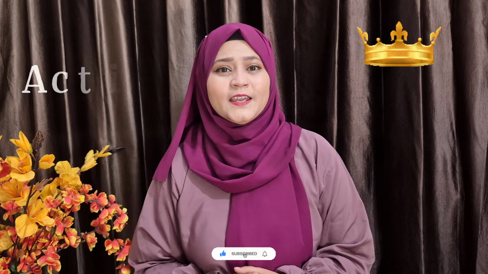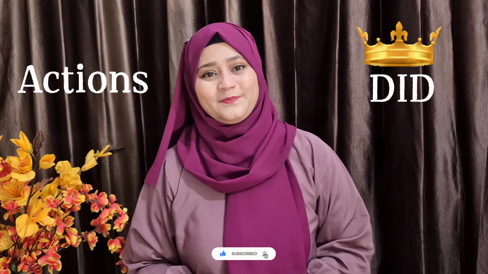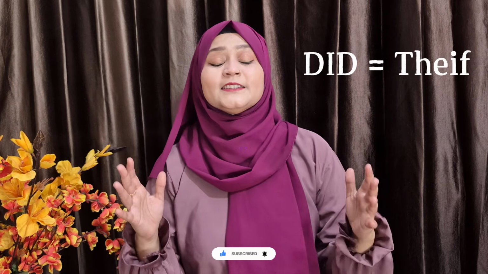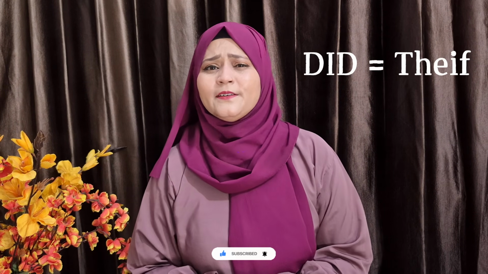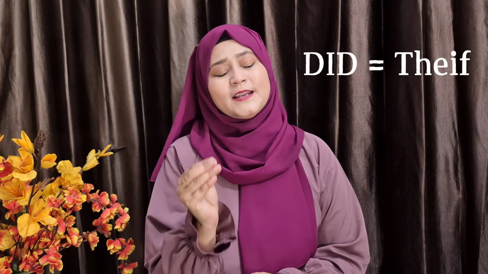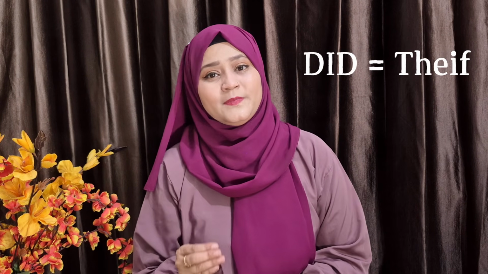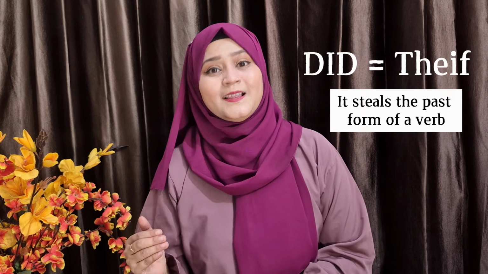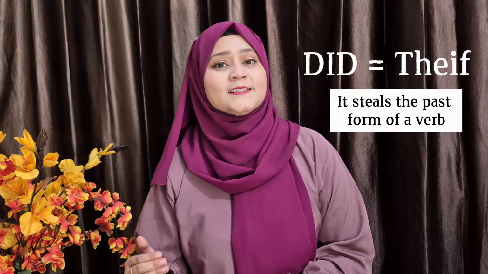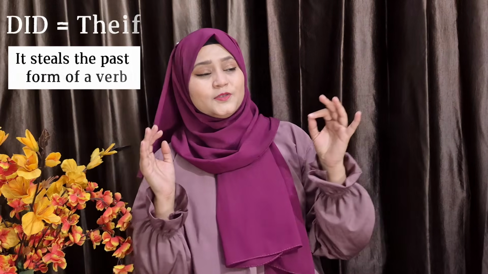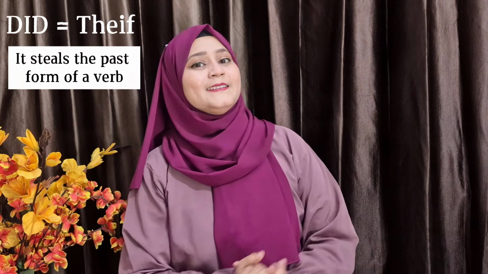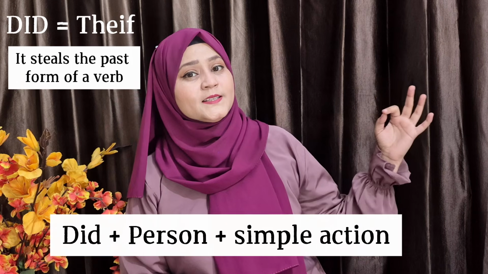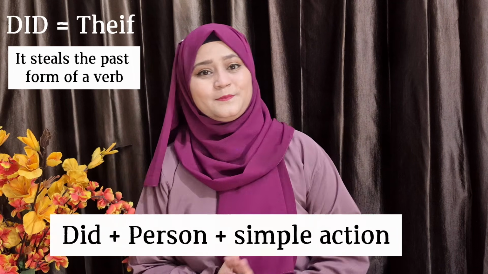Let's start with the king of actions, did. Did is a thief. Whenever you want to ask about an action, start with did. But remember, my favorite rule, did is a thief. It steals the past form of the verb. For instance, I can show you the structure. So the structure is on my screen, that is did plus person plus simple action.